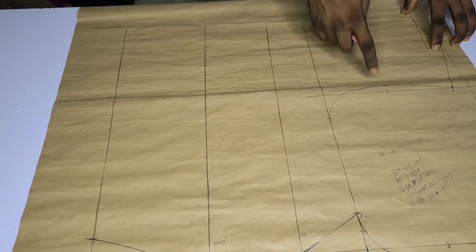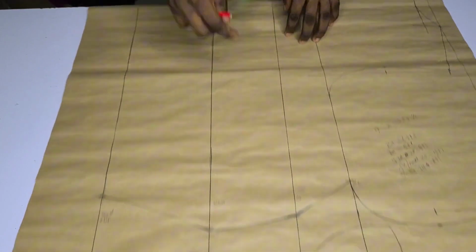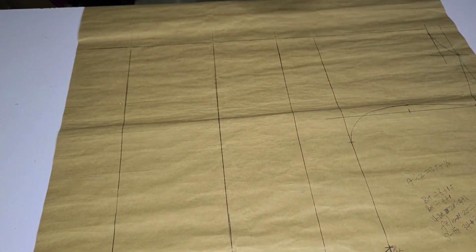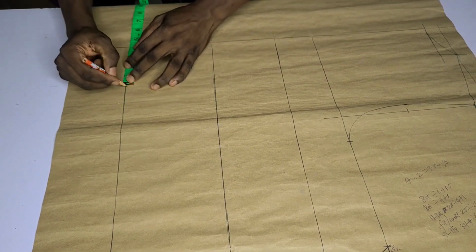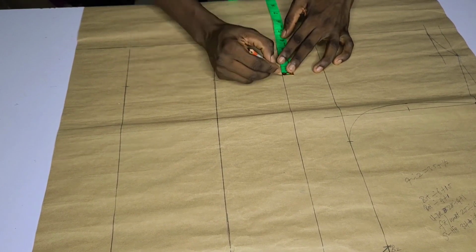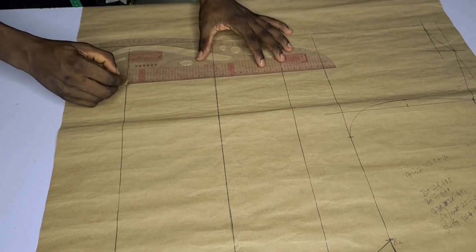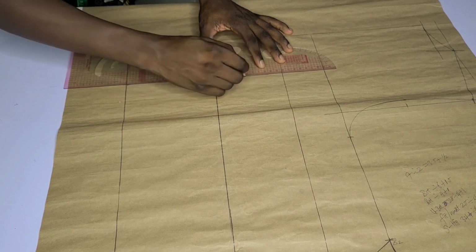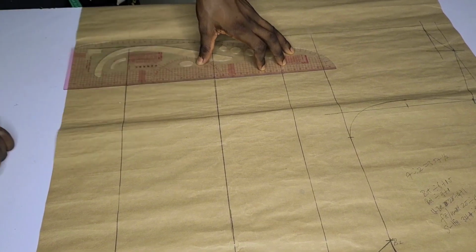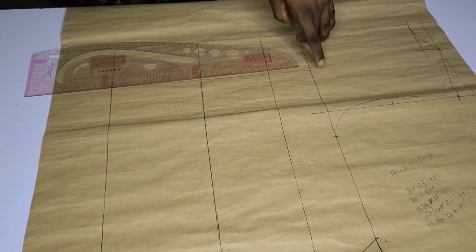Okay, so after doing that, the next thing we are going to be doing right now is to get our nipple to nipple distance. Don't forget, we used 4. The nipple distance is 7, divided by 2 is 3.5 plus half inch, which is 4. So we are using 4. Then you just take a straight line right there. So on this back pattern, make sure the nipple line gets to the bust line.